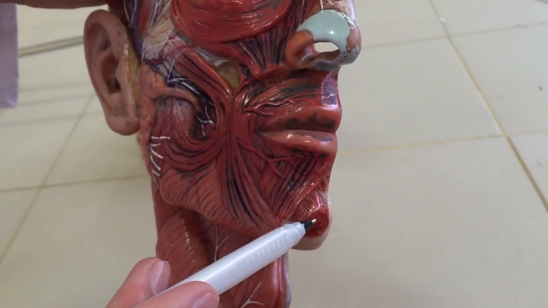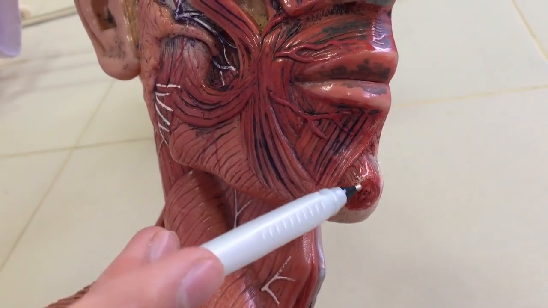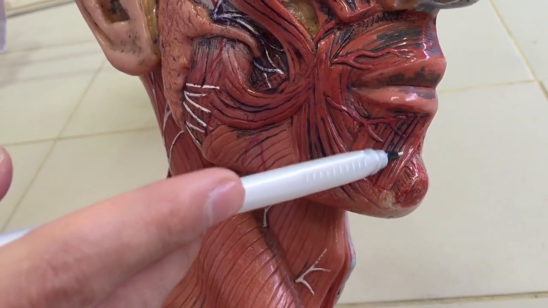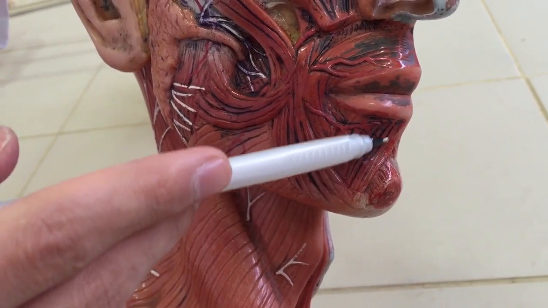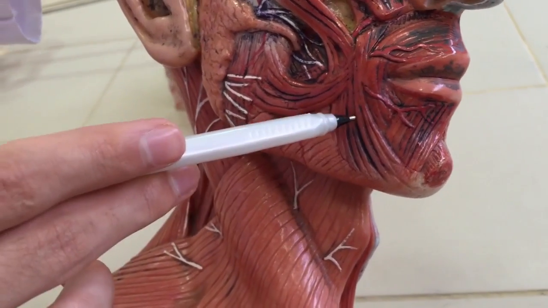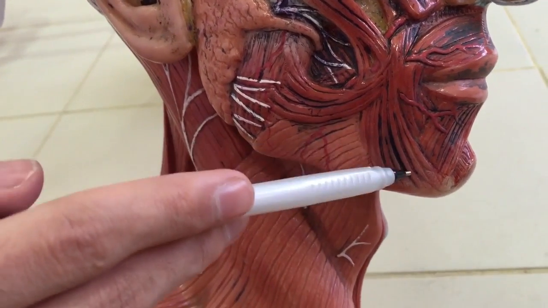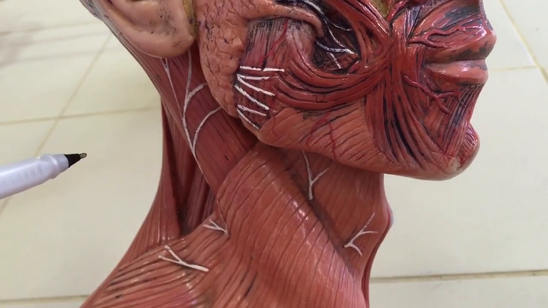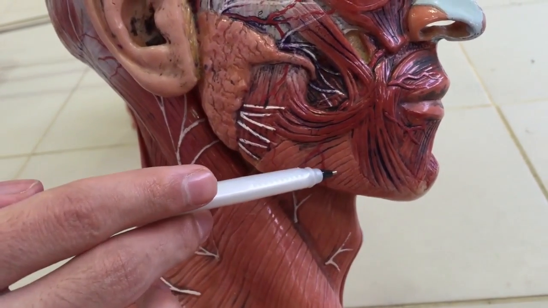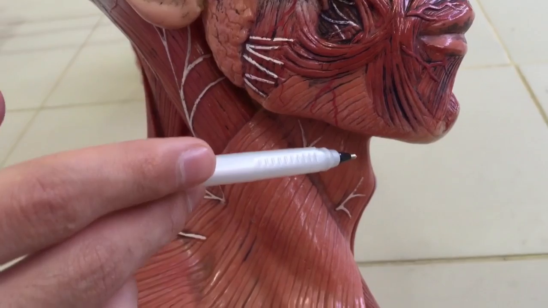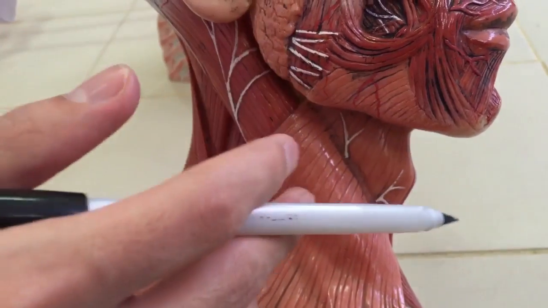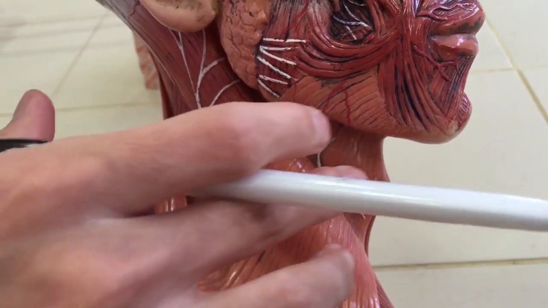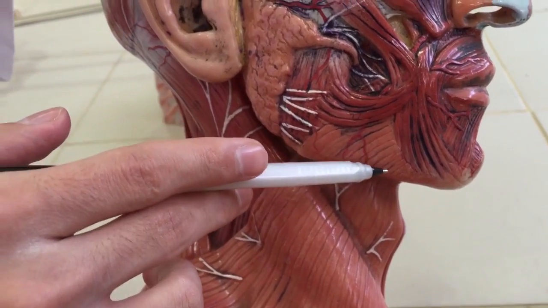Now this is mentalis. Mentalis. This is depressor labii inferioris. This is depressor anguli oris, again connected to the angle of the mouth. This is platysma. It's not one of the muscles that dilate the lips, but it is one of the muscles of facial expression. The platysma actually is also considered one of the muscles of the neck. Platysma.